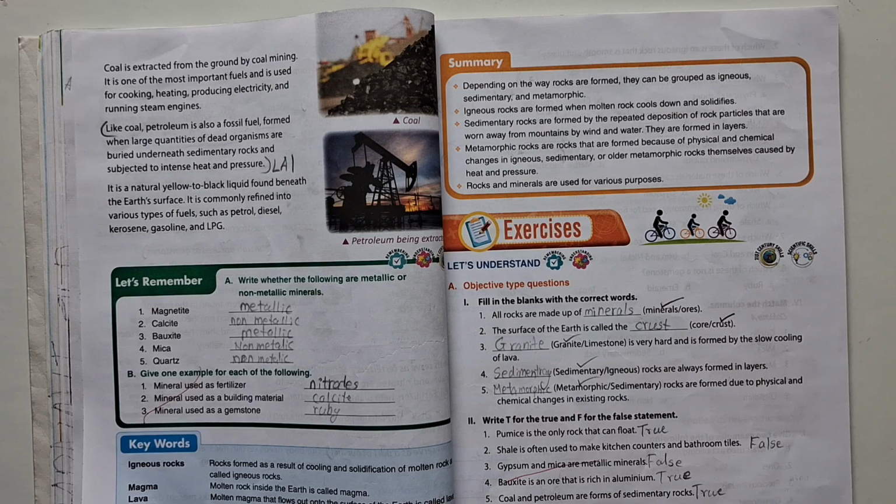Kids, now let's remember for us. Write whether the following are metallic or non-metallic minerals. First one, magnetite, metallic. Calcite, non-metallic. Bauxite, metallic. Mica, non-metallic.